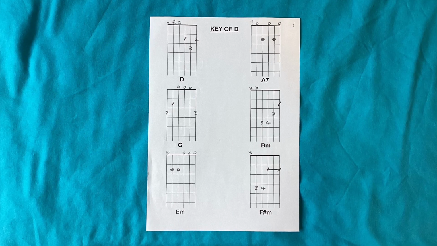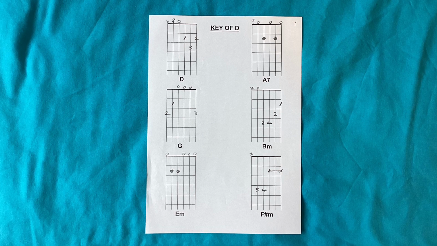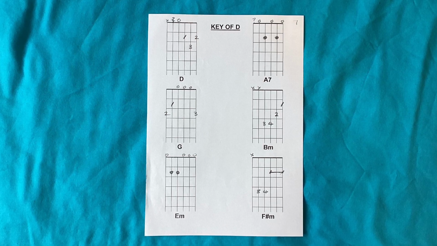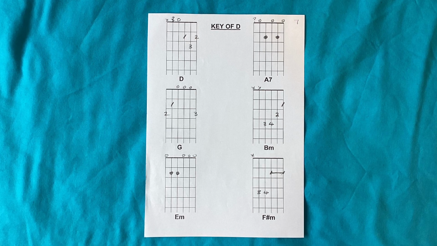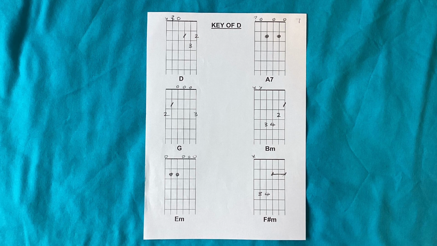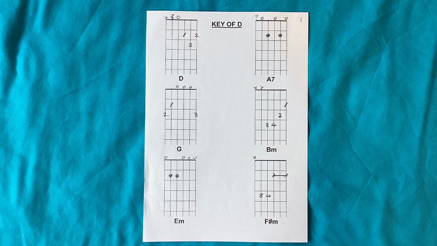So these are the chords in the key of D, minus the diminished chord, of course, as usual. They're laid out the same way as the key of C was in lesson 6 and the key of G in the last lesson 17. We'll have a close look at them shortly. You might like to make a copy of this.